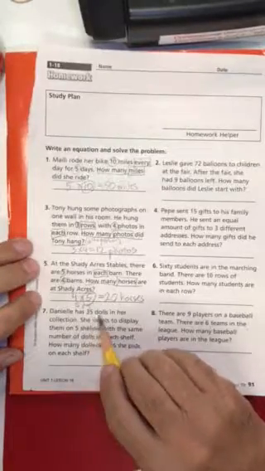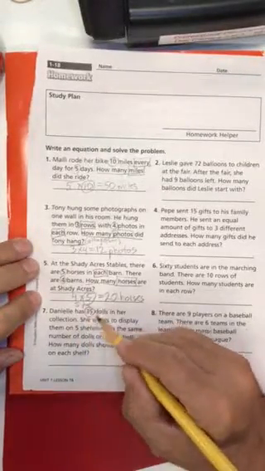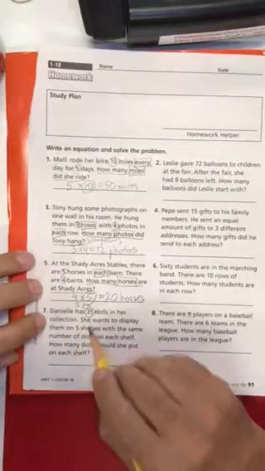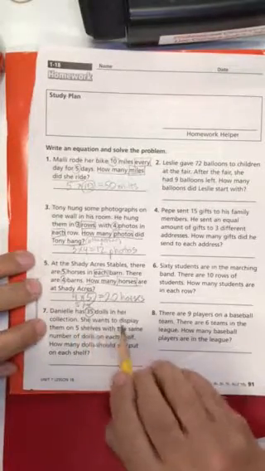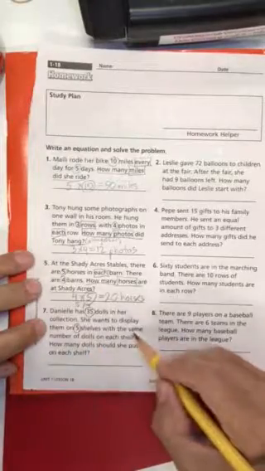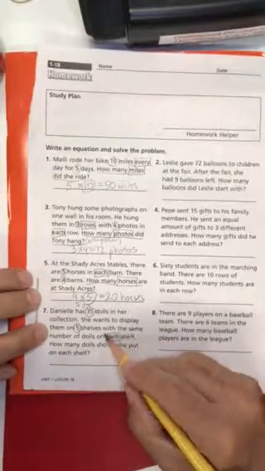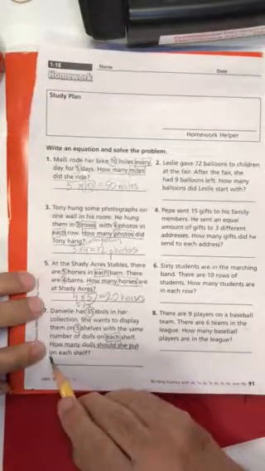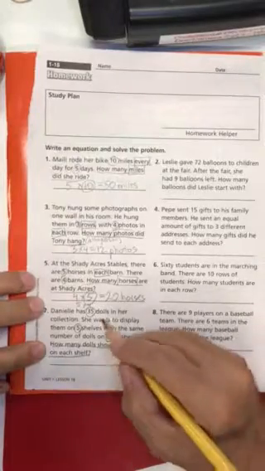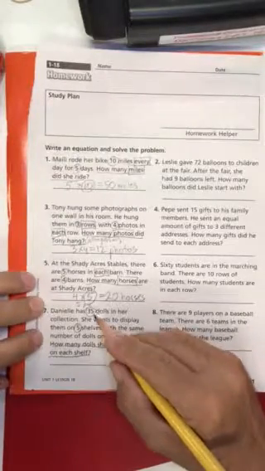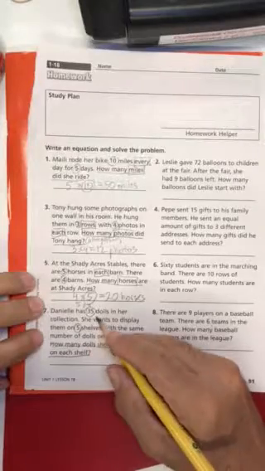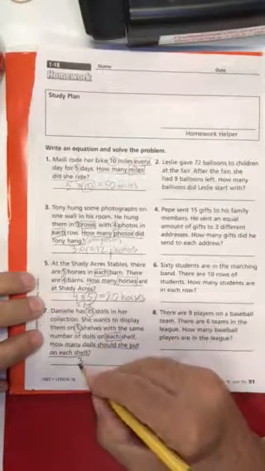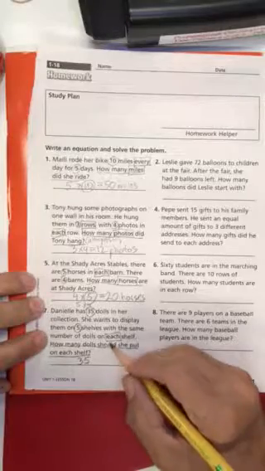Danielle has 35 dolls in her collection. Wow, that looks like a total, so let's talk about that. She wants to display them on 5 shelves with the same number on each shelf. Question, how many dolls should she put on each shelf? If you have a total, but you don't have the size of the group or the number of groups, then you divide. So you're dividing 35 into segments. So 5 shelves is the same as 5 rows.